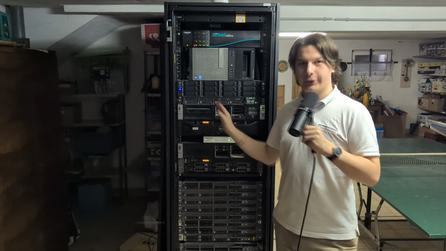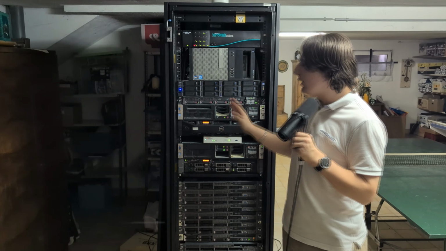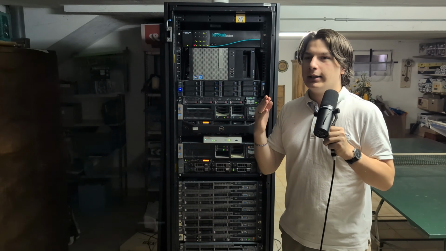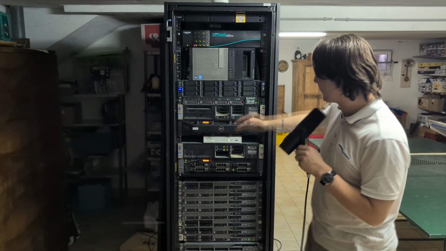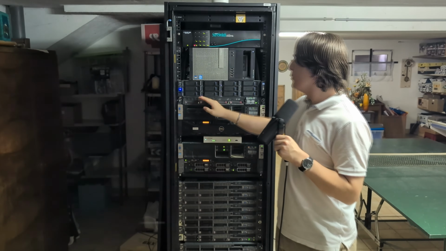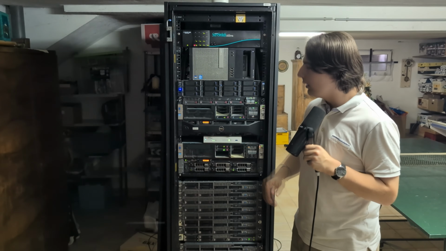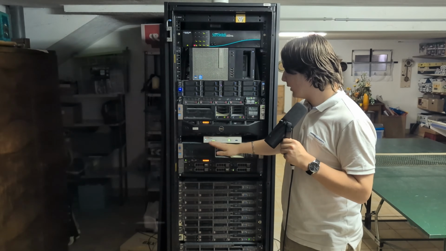This is our main router. There is pfSense as the operating system. It's firewall, router, gateway and all this stuff in one package. We are only using the routing capabilities because I have a firewall down here.